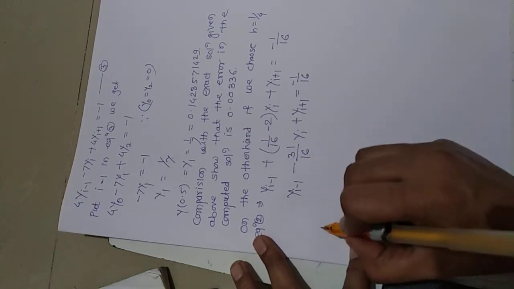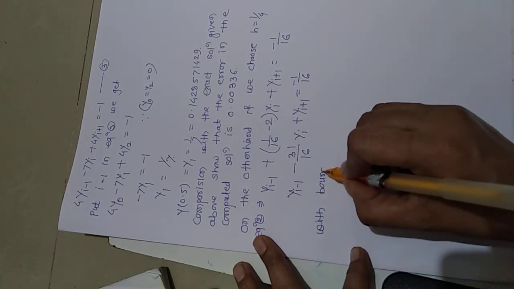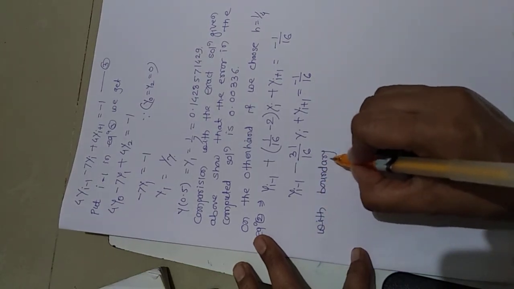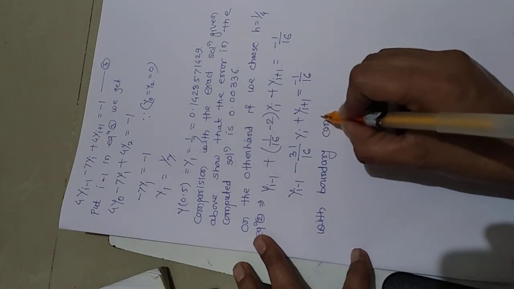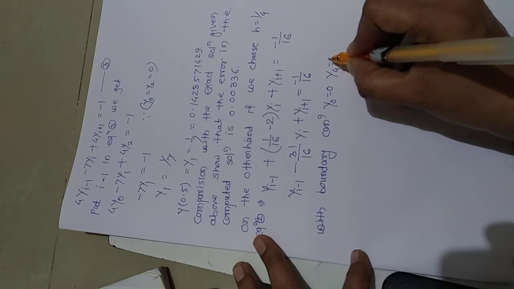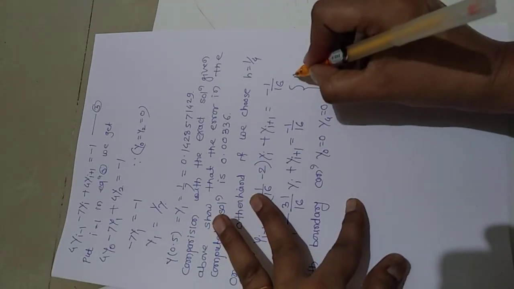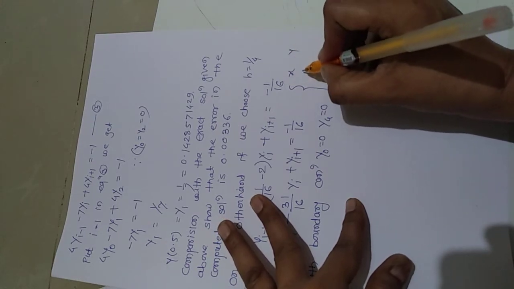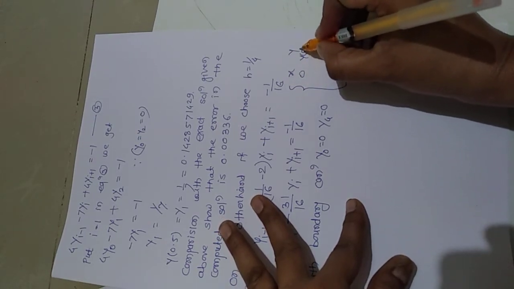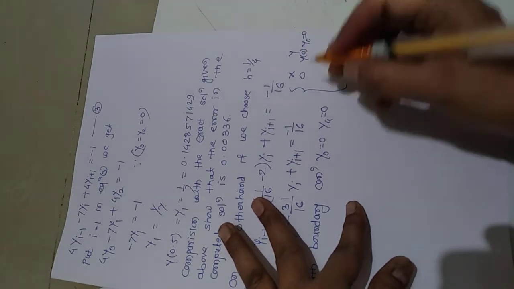And this boundary value problem, with boundary conditions y0 is equal to 0 and y4 is equal to also 0, can be solved by taking x and y. When x is equal to 0, then y of 0 is equal to y0, that is equal to 0.